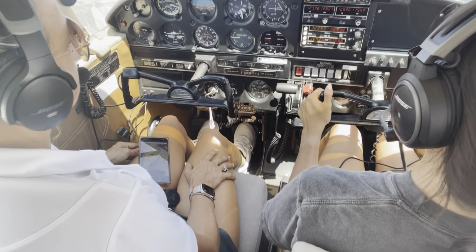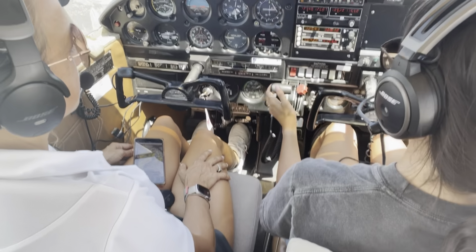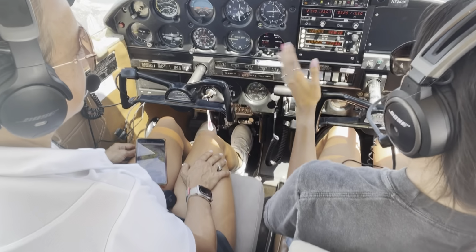And then for me, it's the opposite. You can see that on the right, when I did the right turn, I was descending a little bit too much. So same concept, just different size.